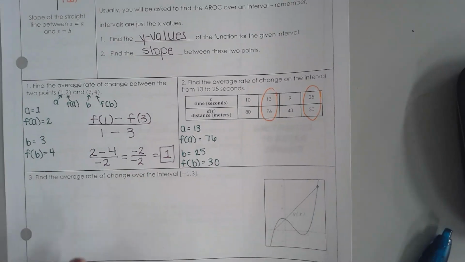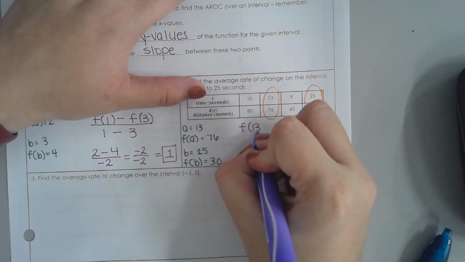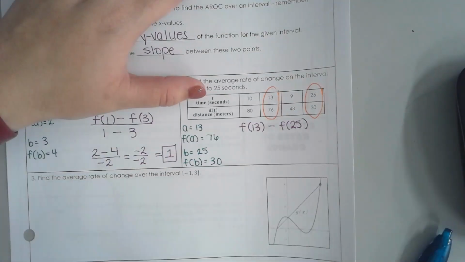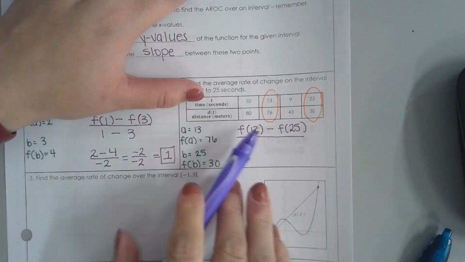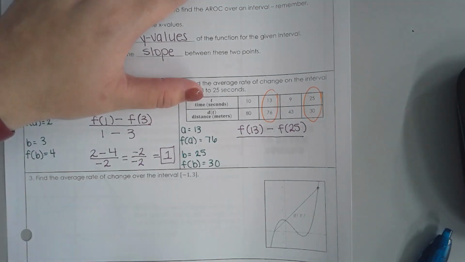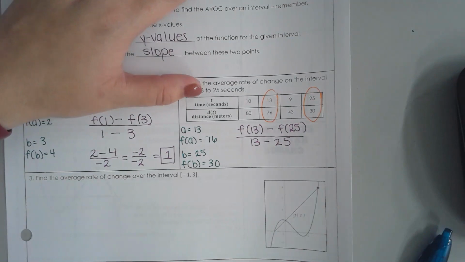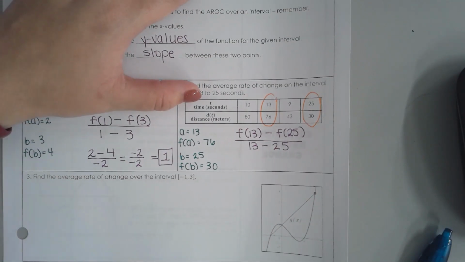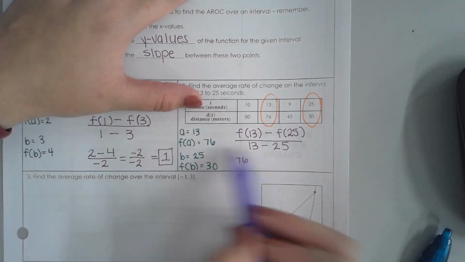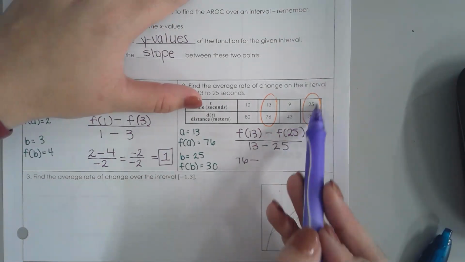And so then my formula, f of A, so f of 13 minus f of 25. Right here, you probably would be okay to go ahead and just put 76 minus 30. You probably could get away without writing this first step. Go ahead and plug in your f of A. So f of 13, where f of A is 76, minus my f of 25, 30.